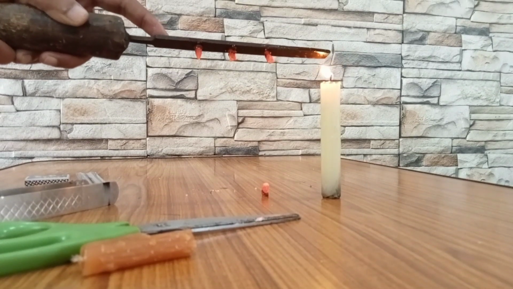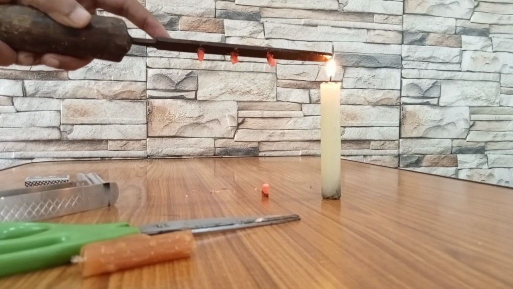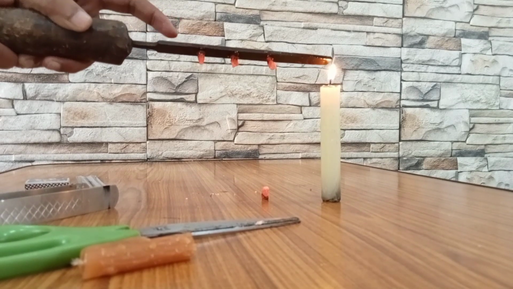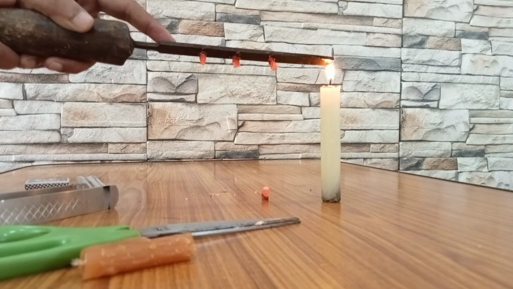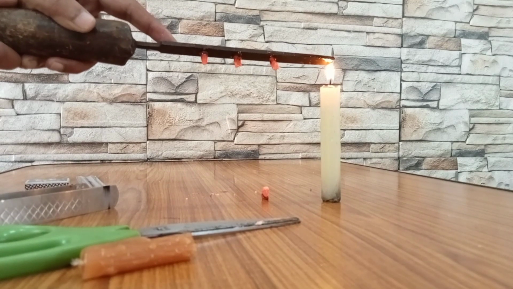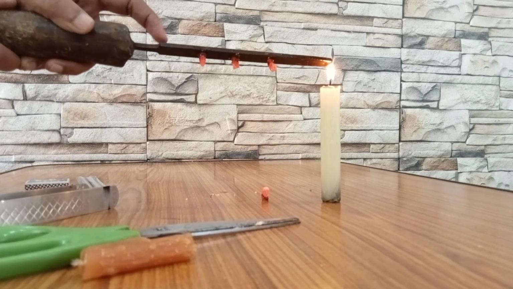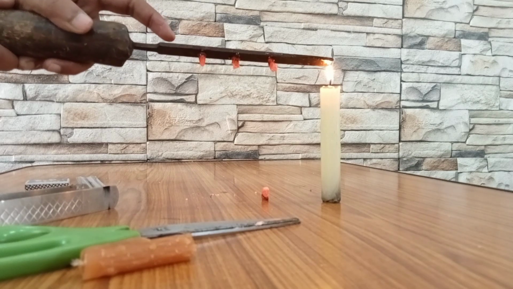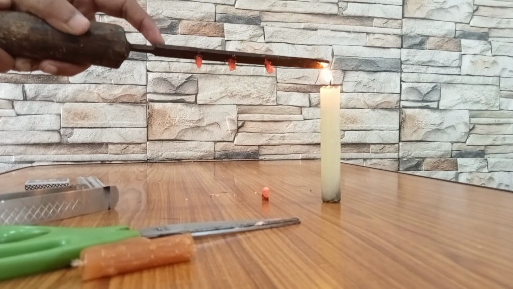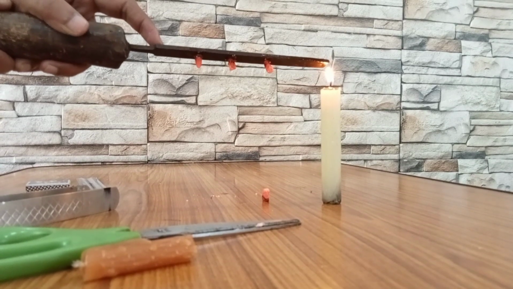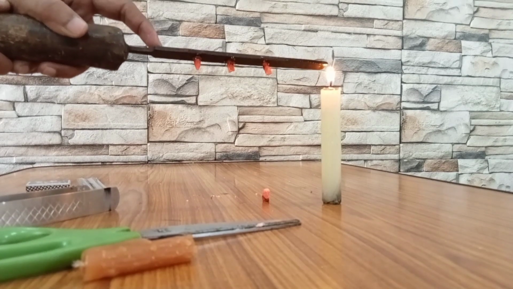Now see, the candle piece has fallen down. Why has it fallen down? The heat energy is passing through this conducting material from the hotter end where it is touching the flame to the colder end where it is not touching. The heat transfer is done from the hotter end to the colder end by transfer from molecule to molecule. All the metals are made of molecules, you know, right?